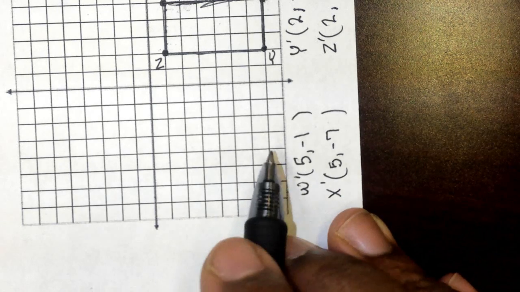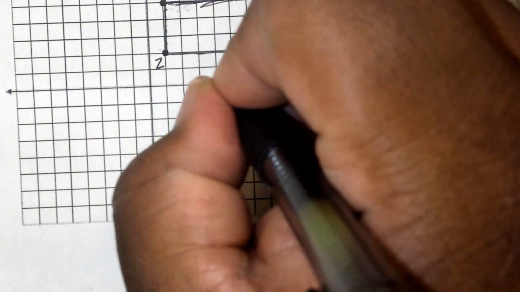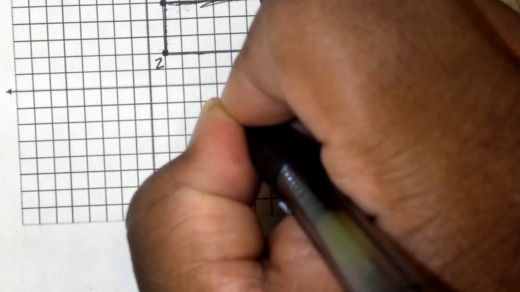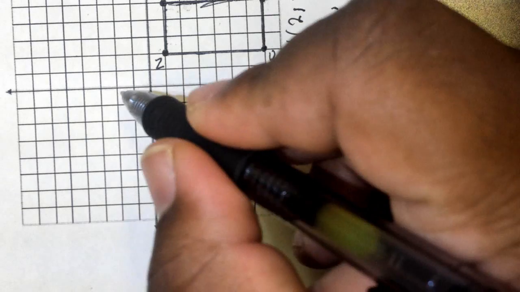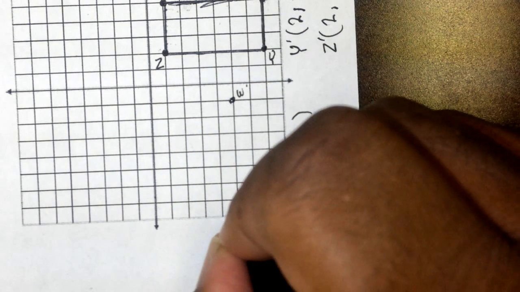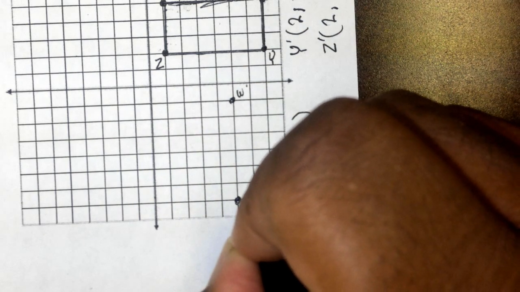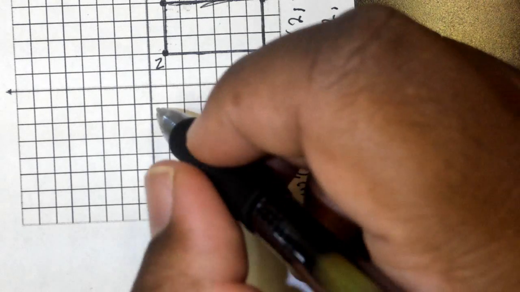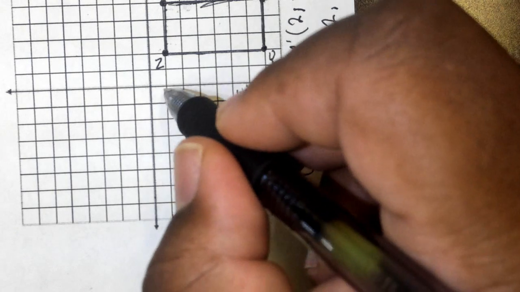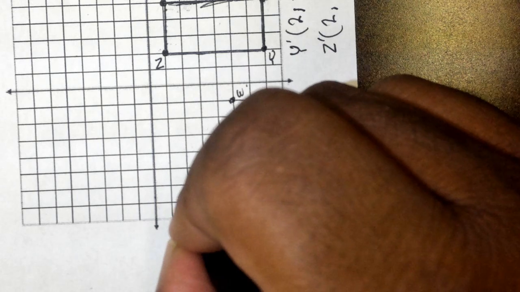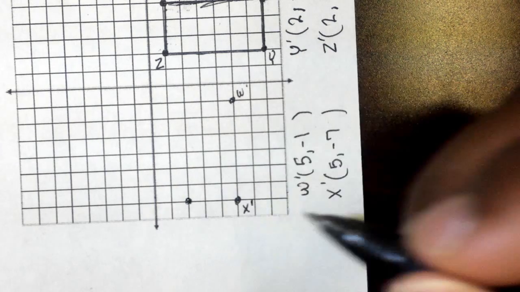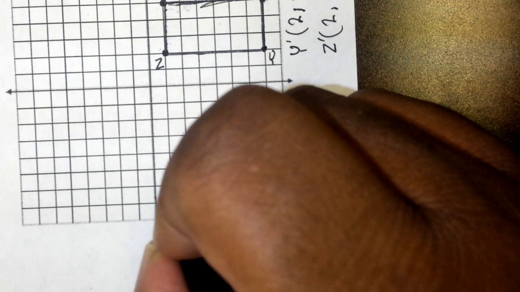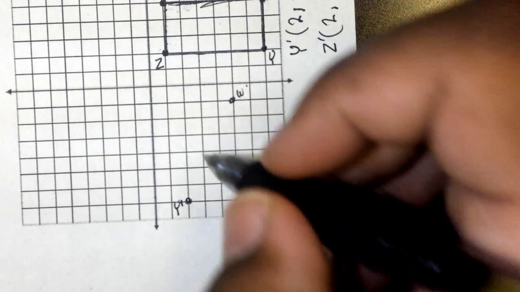So W prime, we said that was 5, -1. 5, -1 here. W prime. X, we said 5, -7. X prime. Y, we said 2, -7. That's the Y. And then Z, we said 2, -1.